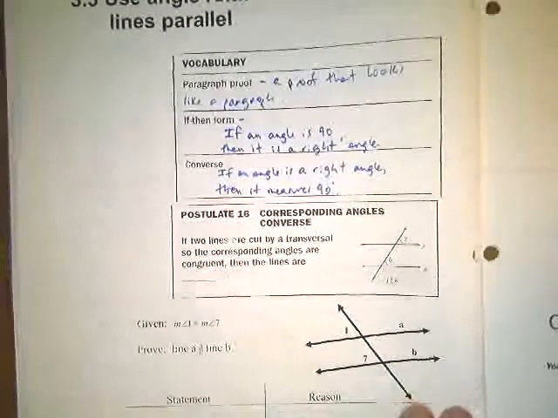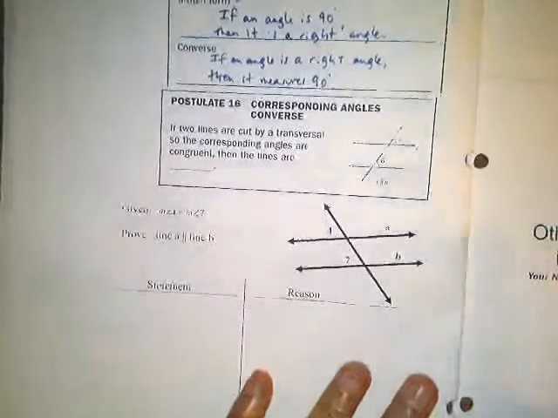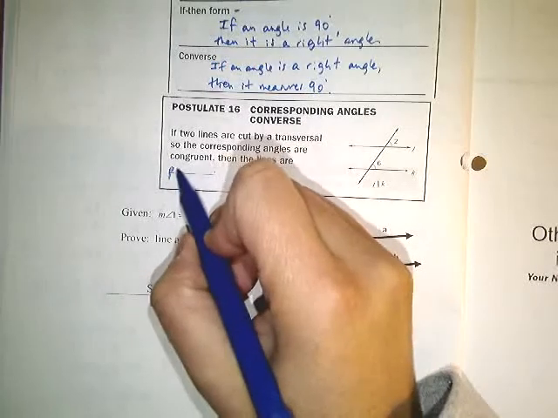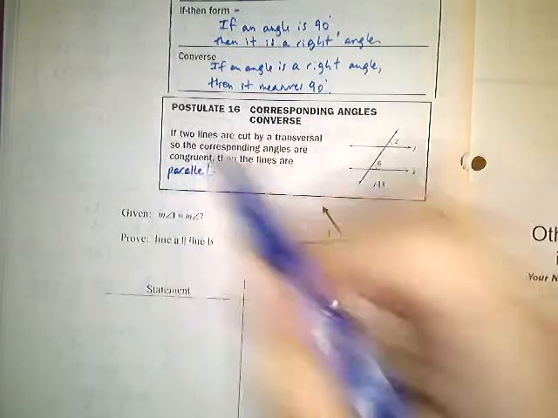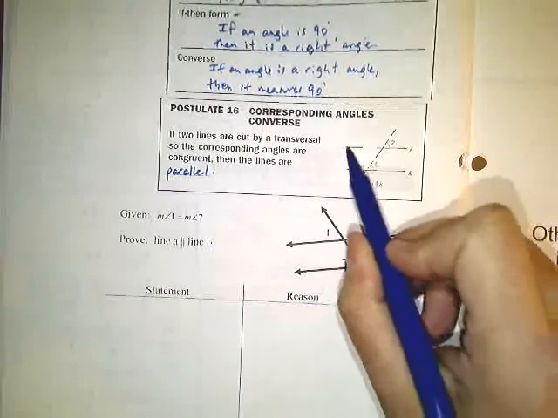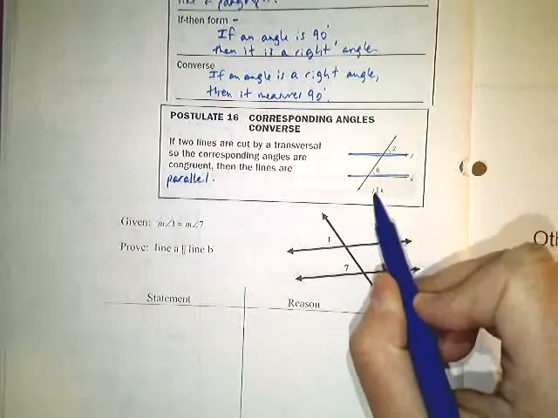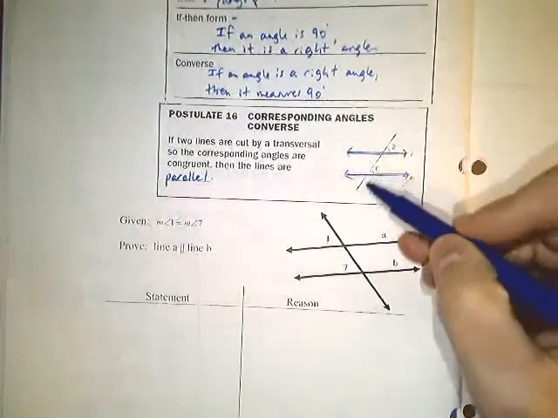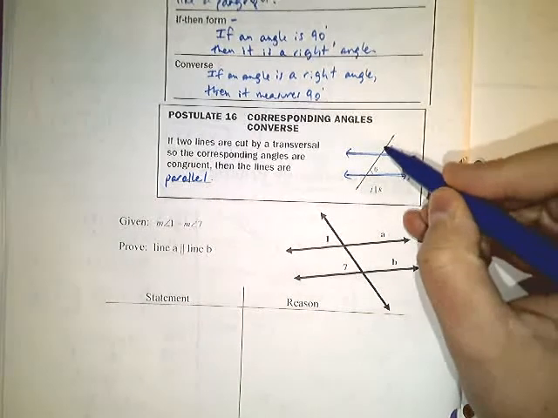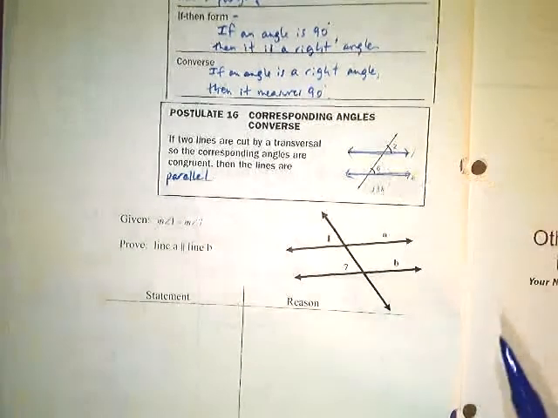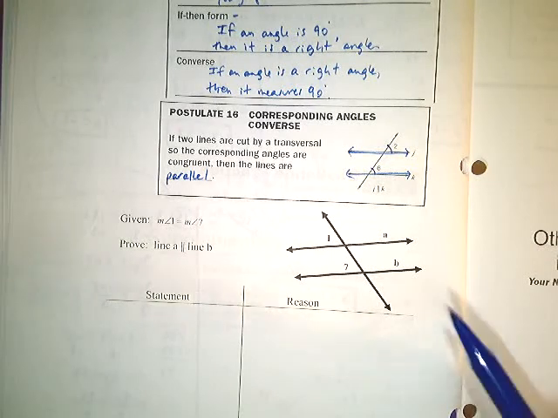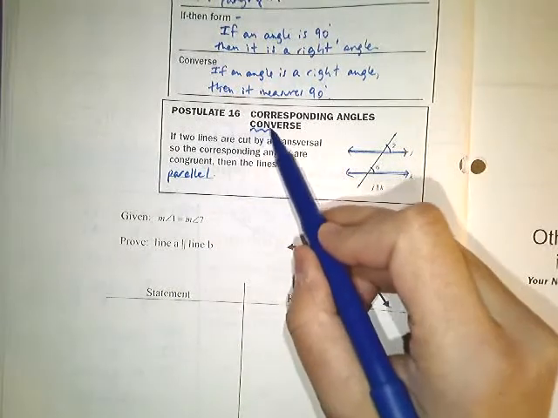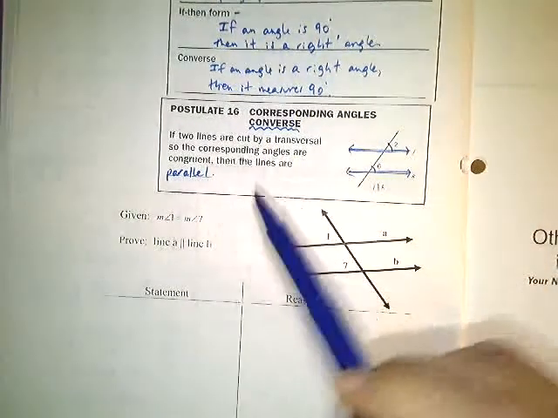So here's an example of a converse. Before, we learned something that said that if lines are parallel, that if you have a set of parallel lines, that would be this one and this one. It's stated here as J and K being parallel. Then the corresponding angles, here would be one example of a corresponding pair, are congruent. But you can see this states it exactly the other way around. This is the converse of the corresponding angles postulate. The converse just states it in the opposite order.